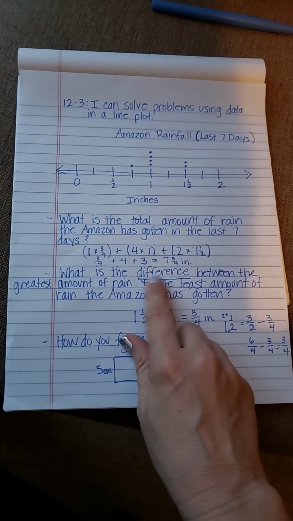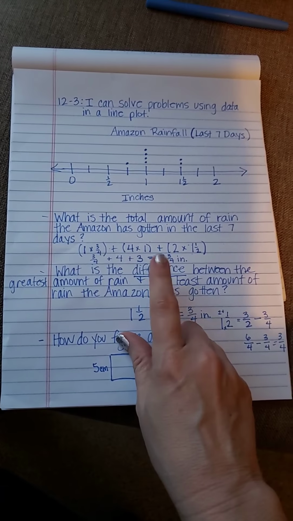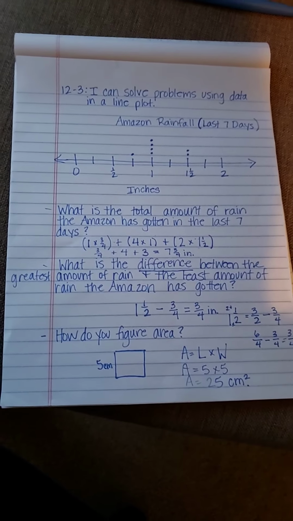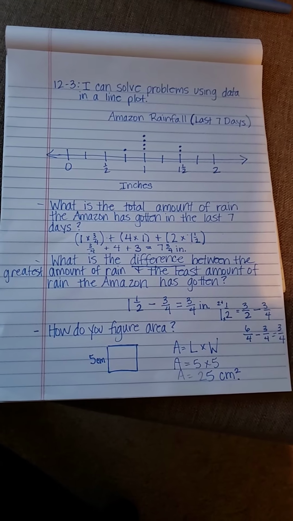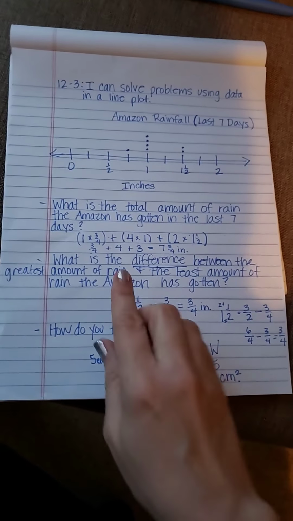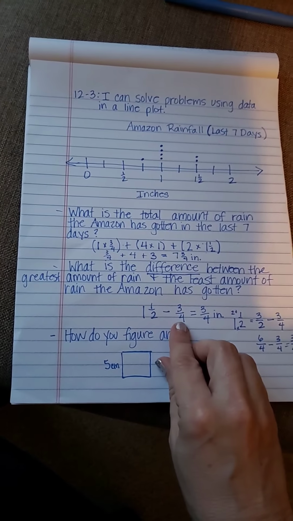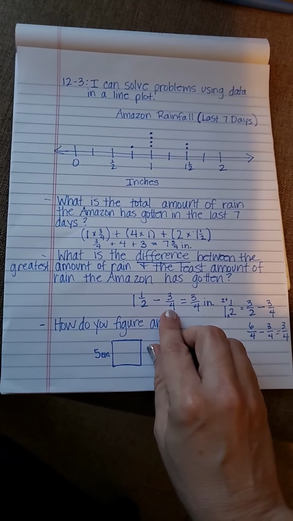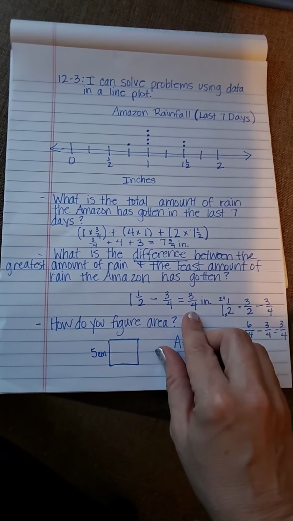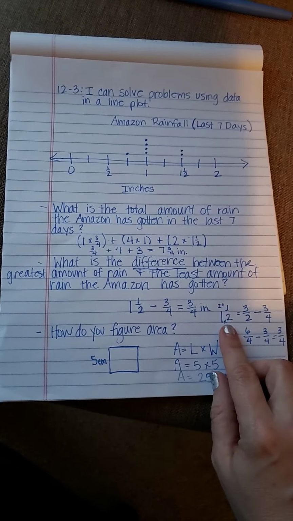Now we've got to remember, what does difference mean? What operation is difference? Subtraction. So 1 and 1/2 is our greatest, minus 3/4. You might be able to work it in your head. If not, you can come over here and I worked it.